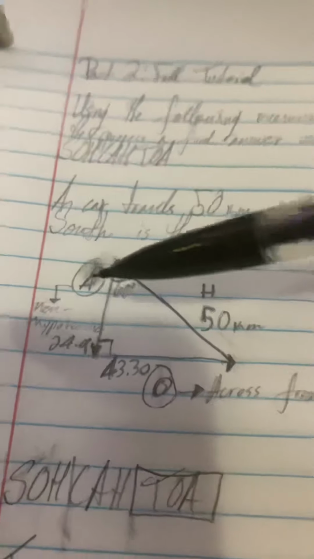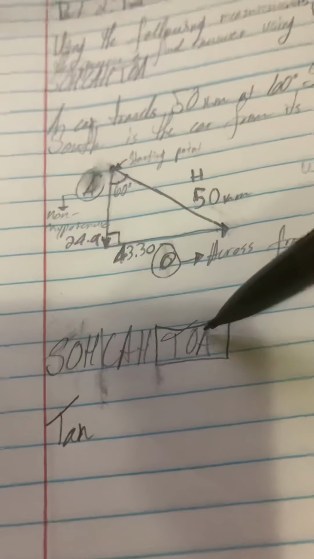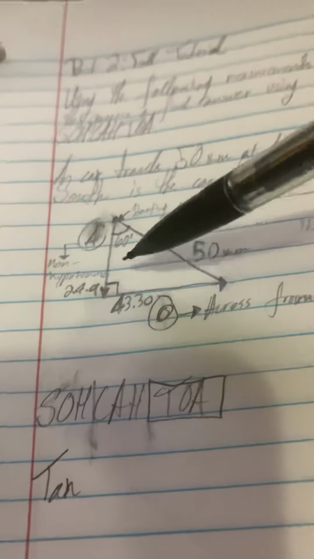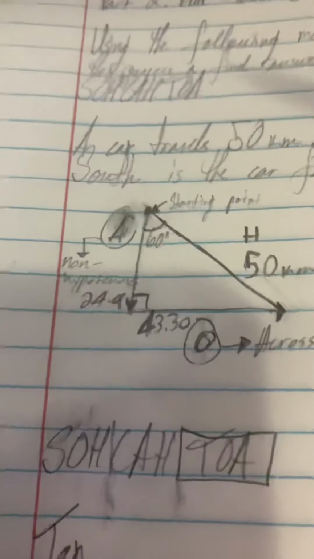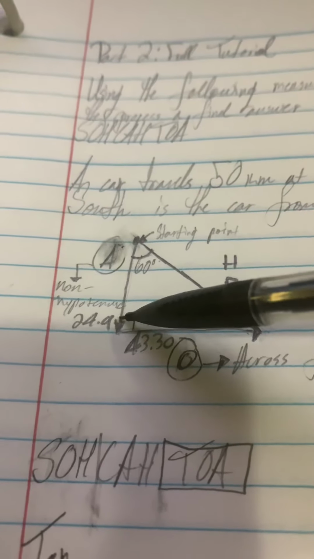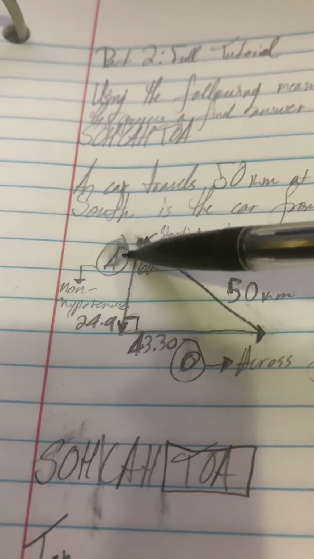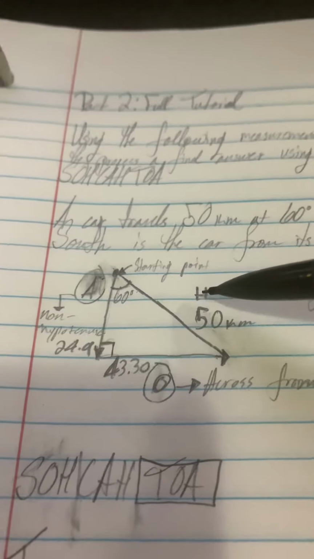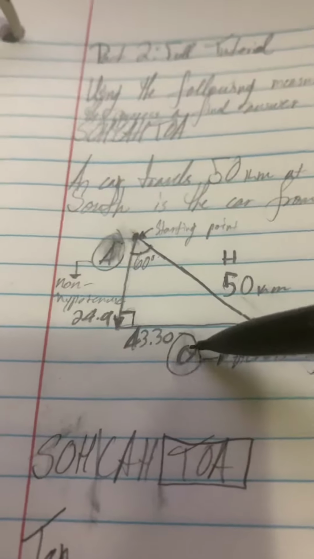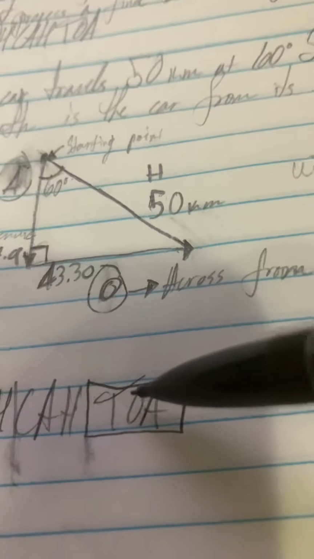So basically, what we are trying to find is the 1D and 2D vectors, and you will do that by using the tangent method, because the O and the A is what's missing. Once you label it, you know that this is the adjacent side because it is next to the angle, like how the triangle is written out. You know this is the opposite side because it's across from the given angle, which is the 60 degrees. So since we're searching for opposite and adjacent, we're going to use the tangent method.